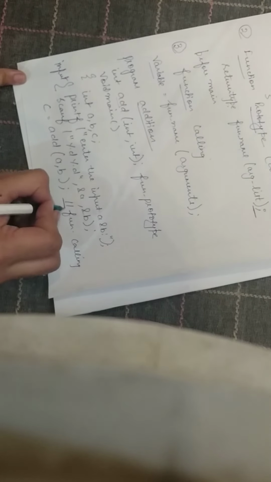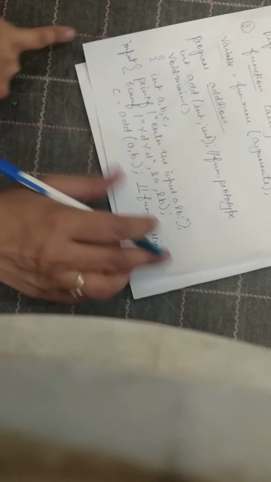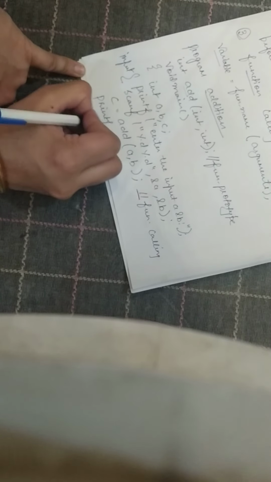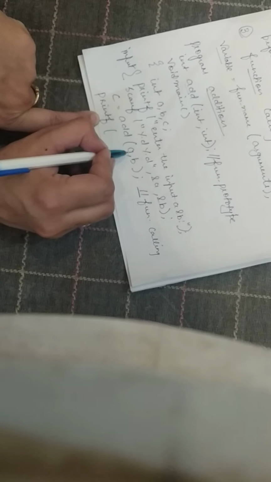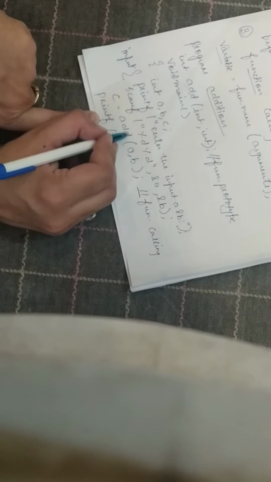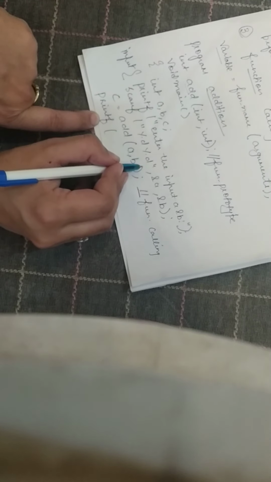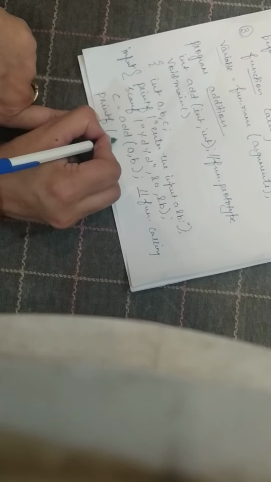This is used to start a comment. Once the calling will be done, the control of the program will be transferred to the function definition. Before I write the code for the function definition, we need to print this addition also.